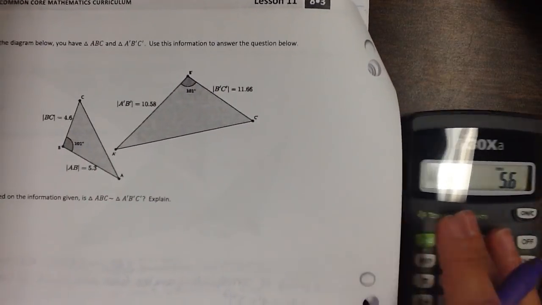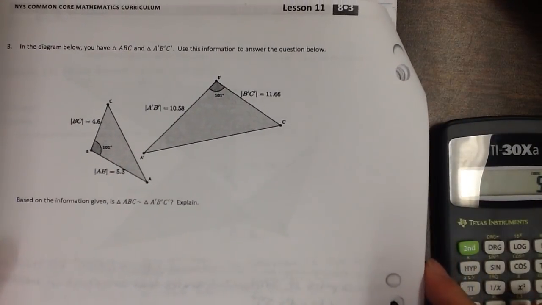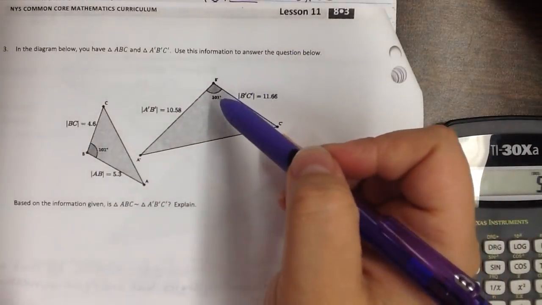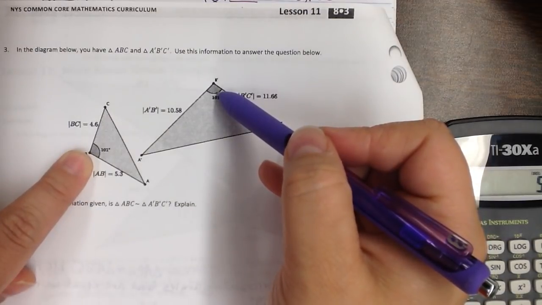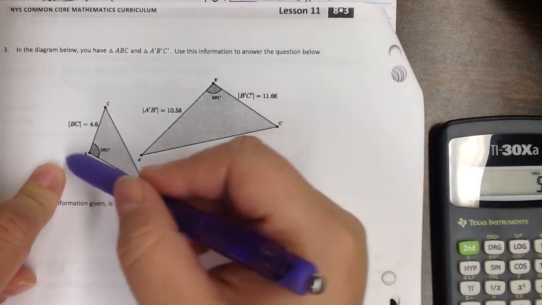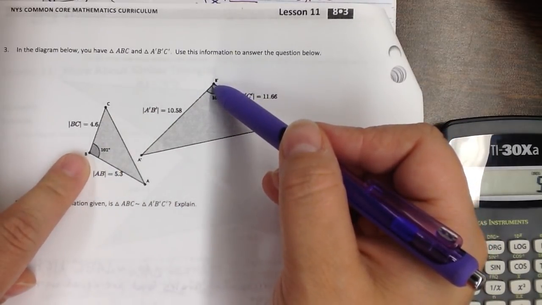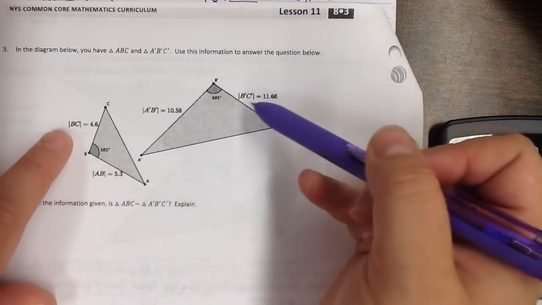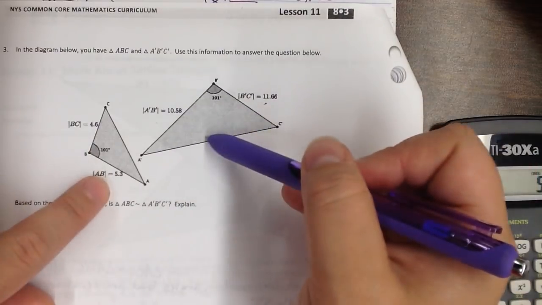Number 3, in the diagram we have triangle ABC and triangle A prime, B prime, C prime. Use the information to answer the question below. Based on the information given, is triangle ABC similar to triangle A prime, B prime, C prime? Explain. Okay, so it shows us that these two angles are congruent. So if we translated it, they would share the same measure. So then we have to determine if these two sides are in proportion to each other.